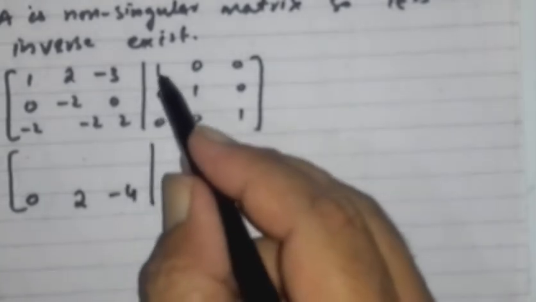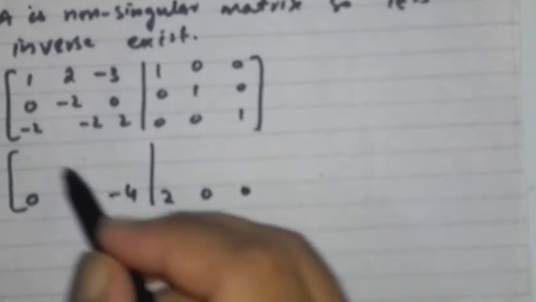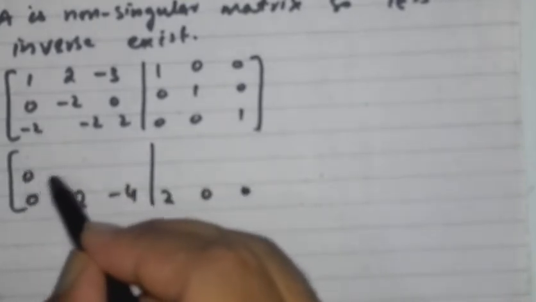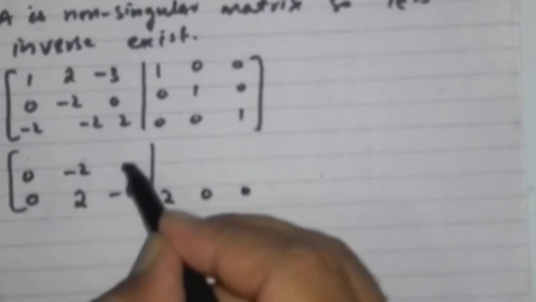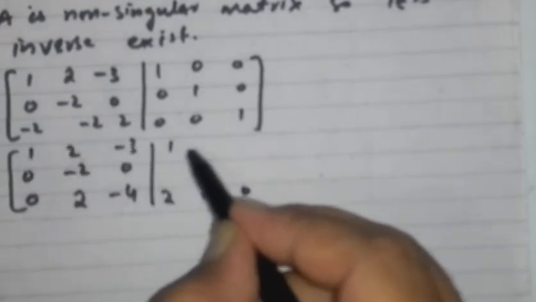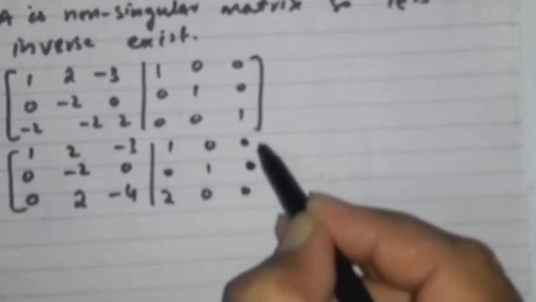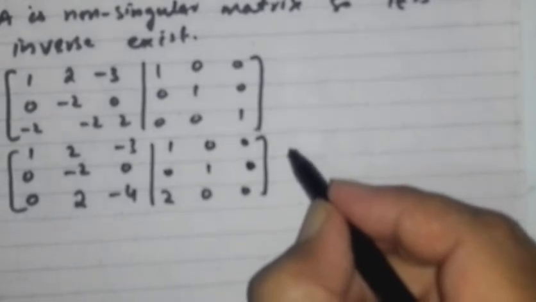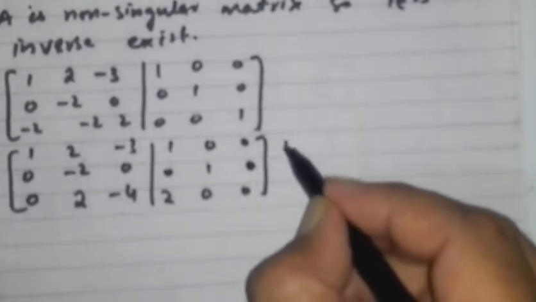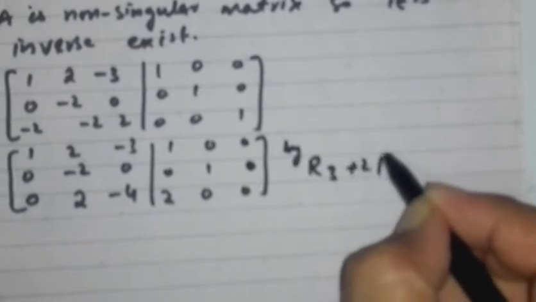Here 2 1s are 2 plus 0 we get 2 and 0, and write the rest of the elements on their places. 1 0 0, 0 1 0. So how? By R3 plus 2 times R1.